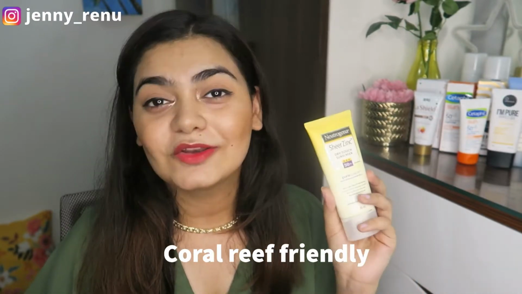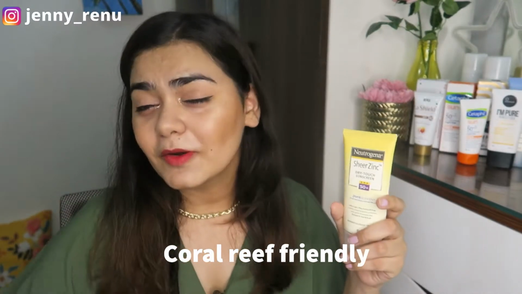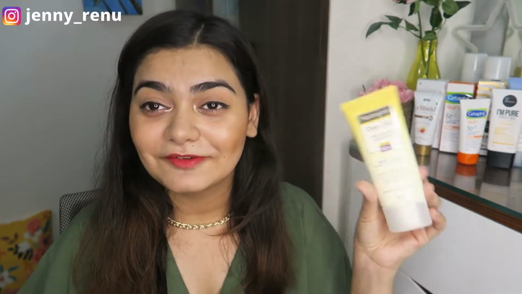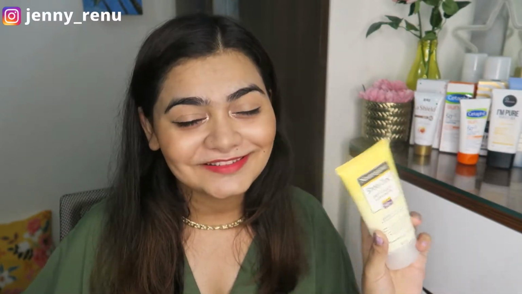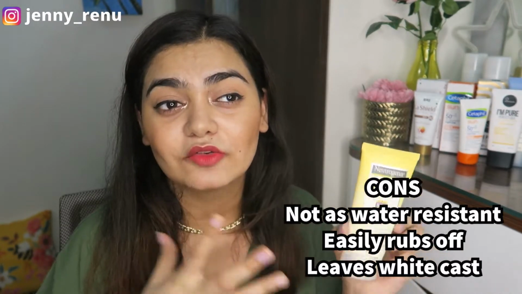A lot of sunscreen, when you wash it off and it rubs off, and you go to the beach, you apply sunscreen, some of it rubs off and mixes in the water. So this is definitely a reef friendly option. Now the cons about this is these have more chances of being rubbed off.